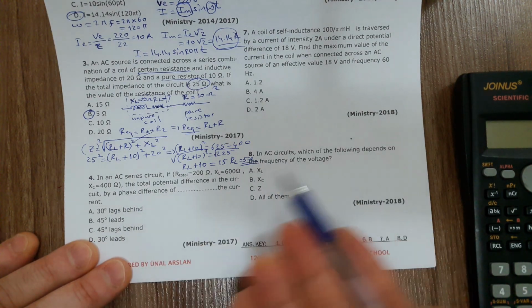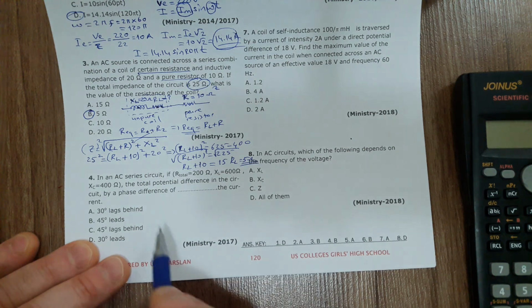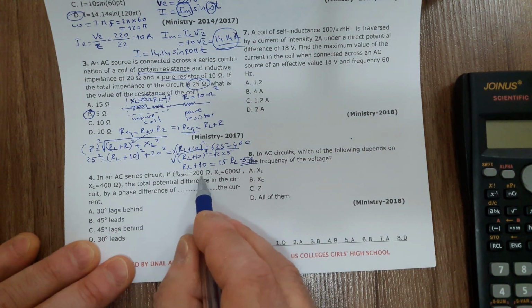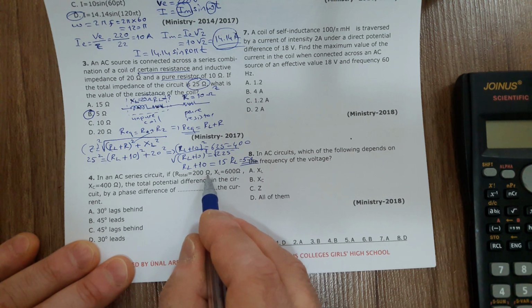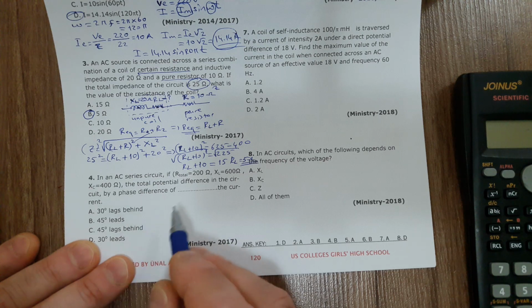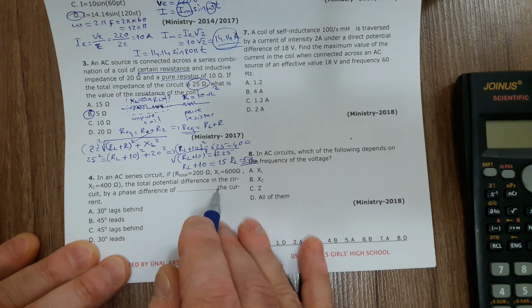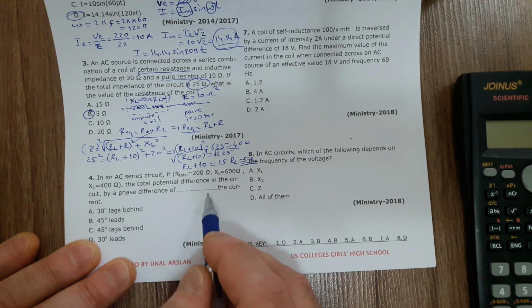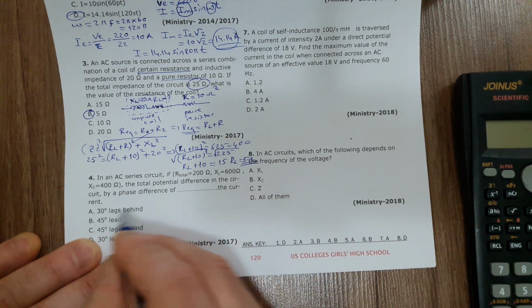The fourth question is an example similar to this one. In an AC series circuit, the total resistance is 200 ohm, XL is 600 ohm, and XC is 400 ohm, and the total potential difference in the circuit is out of phase with the current. So you will calculate theta. What is theta?